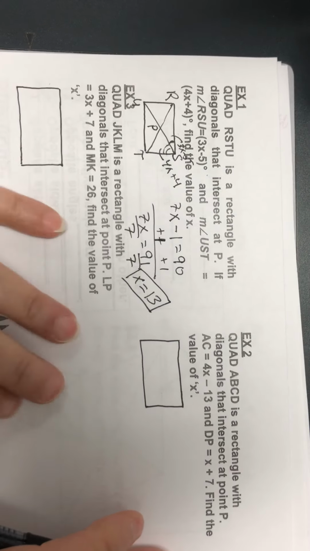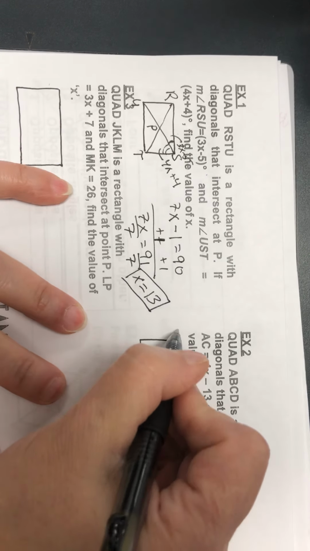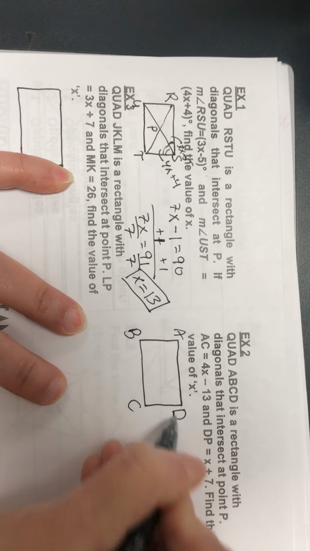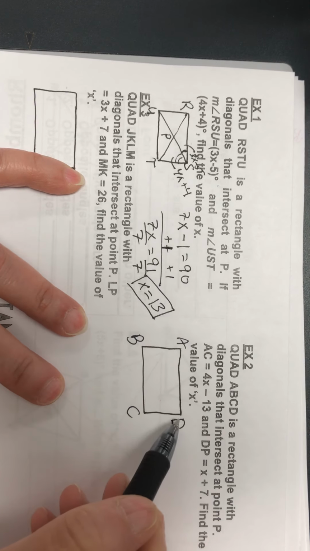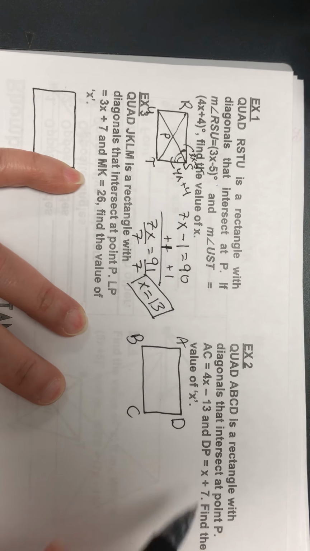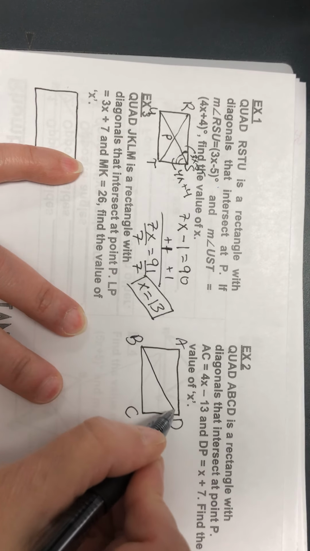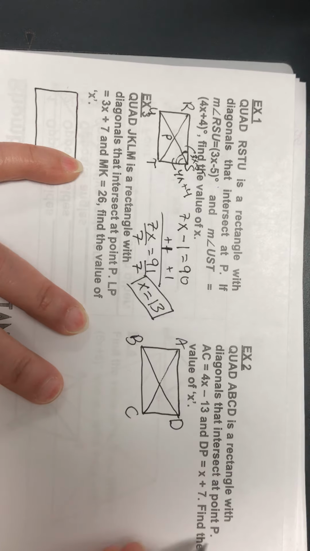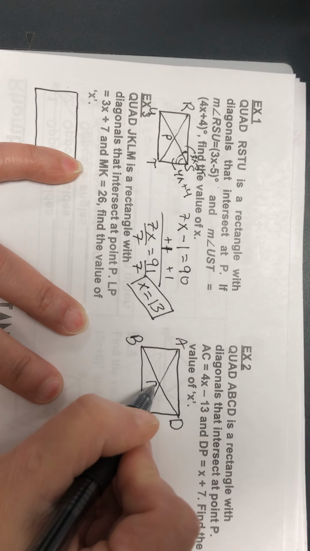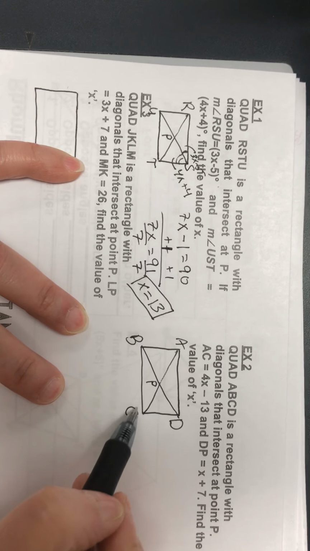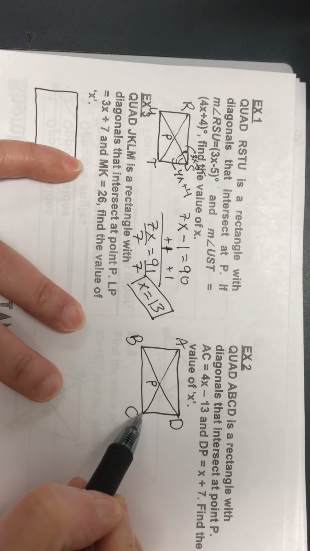Okay, come over to example 2. This is A, B, C, D. Remember, I can go in any direction as long as I keep going. It is a rectangle. We have diagonals. They intersect at P. AC, that is my whole diagonal, is 4x minus 13.